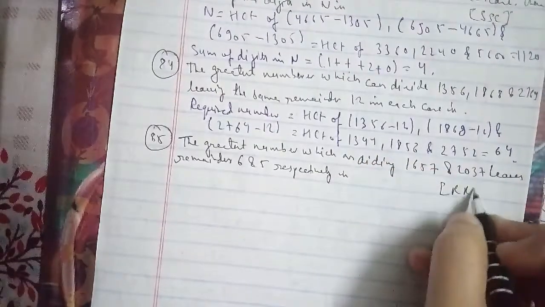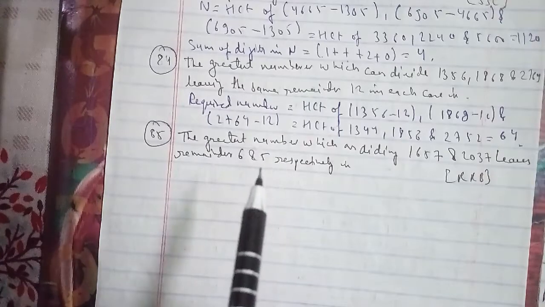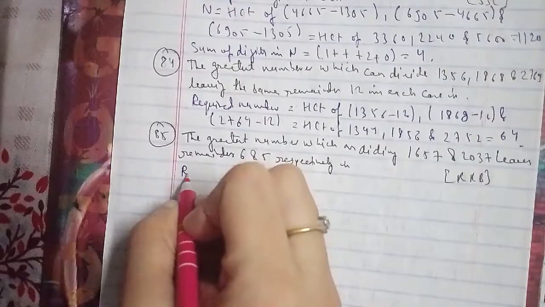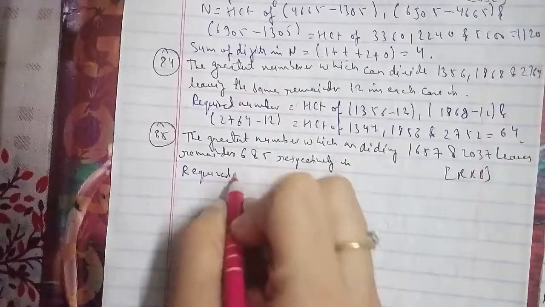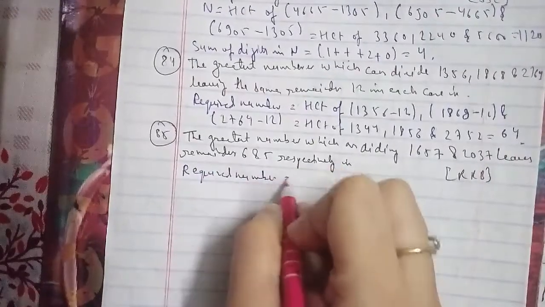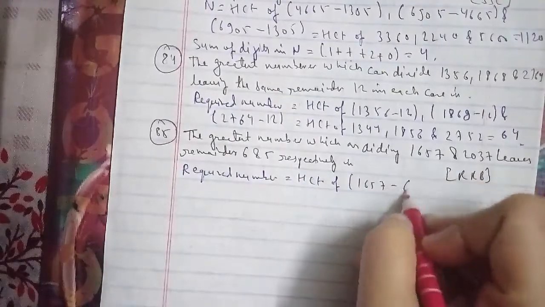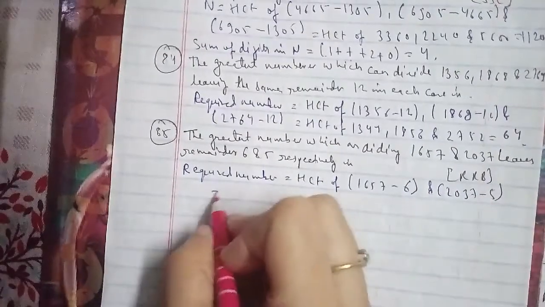So here we go ahead with the solution. The required number equals HCF of 1657 minus 6 and 2037 minus 5, that is equals HCF of 1651 and 2032, that is equals 127. That will be the right answer for this question as well.